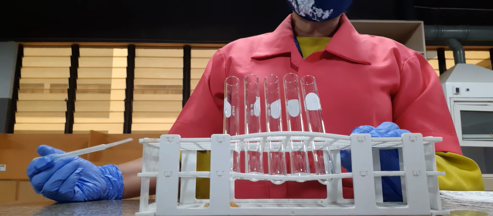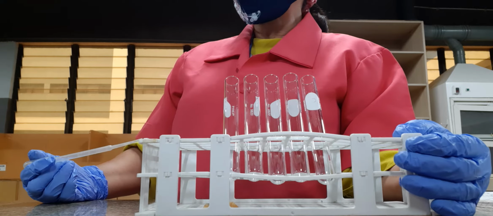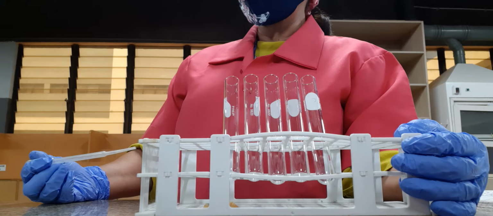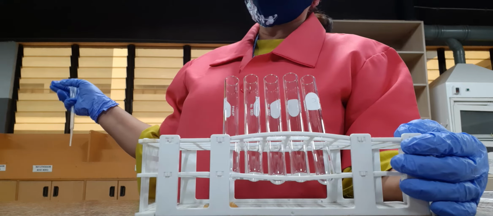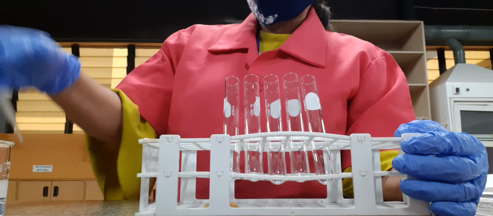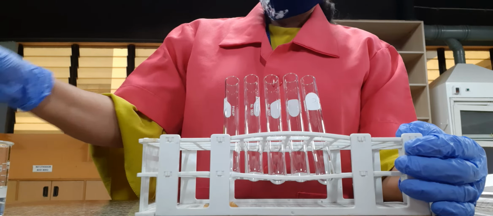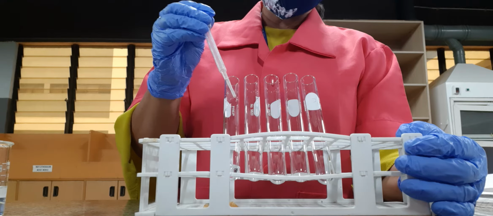So we will have 1 ml of each of these: formaldehyde, acetaldehyde, acetone, benzaldehyde, and acetophenone, or what we call methyl phenyl ketone.